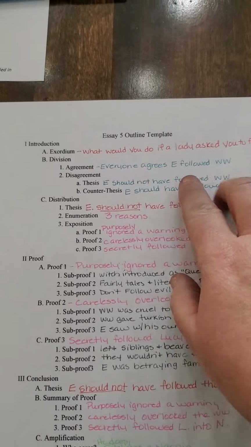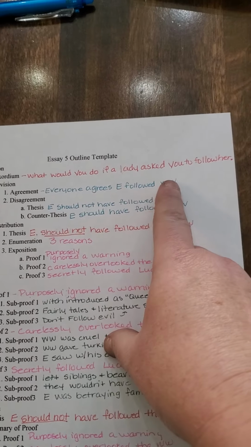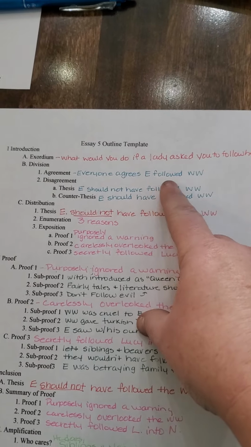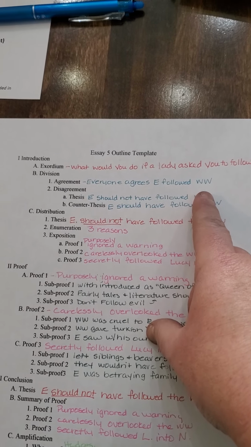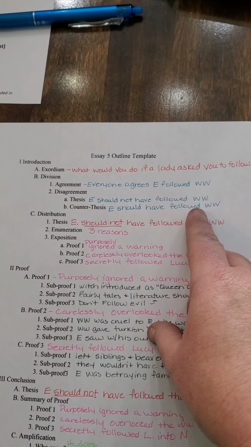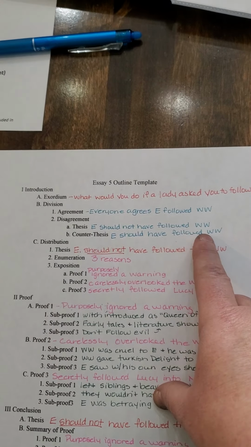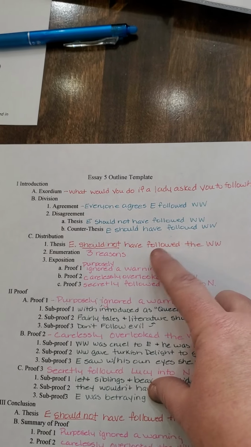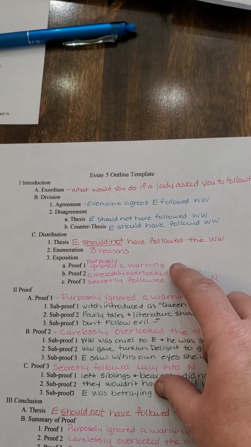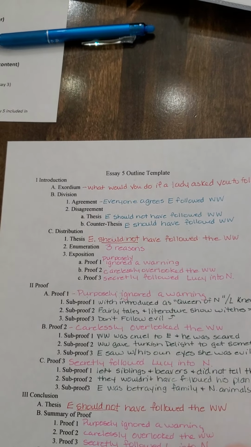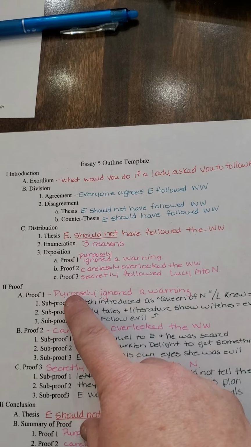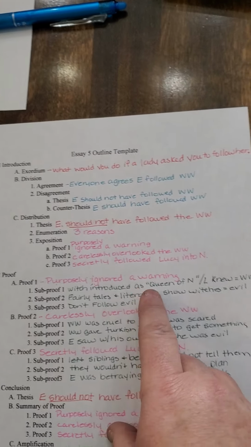So you could literally just start off and be, what would you do if a lady asked you to follow her? Everyone agrees Edmund followed the White Witch. Edmund should not have followed the White Witch. Some people say Edmund should not have followed the White Witch. Some people say Edmund should have followed the White Witch. Edmund should not have followed the White Witch for 3 reasons. Here are my 3 reasons. The first reason Edmund should not have followed the White Witch is he purposely ignored a warning.